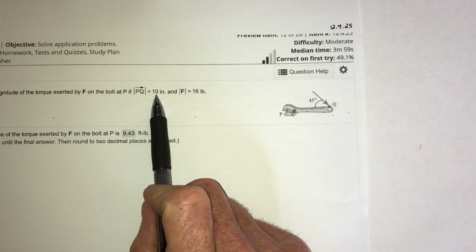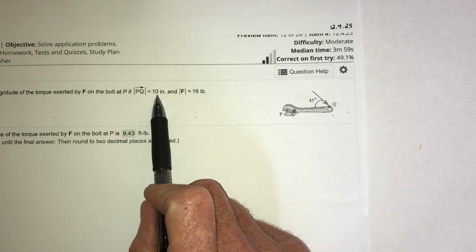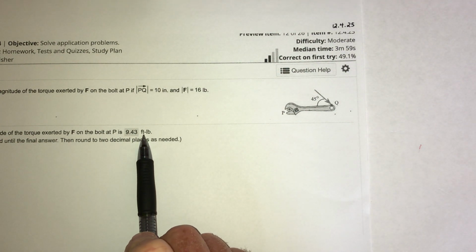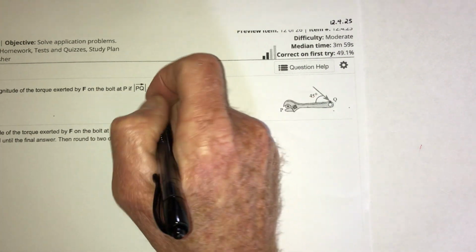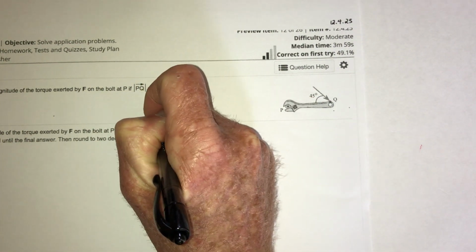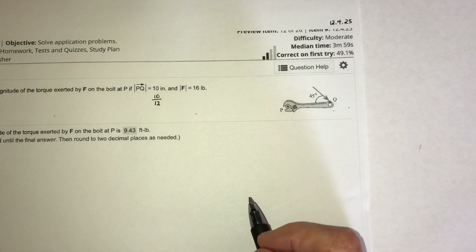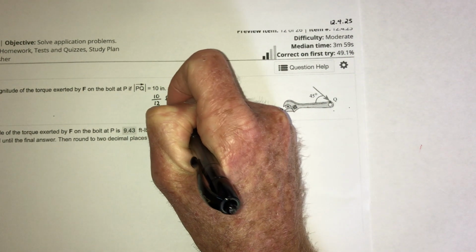You've got to watch out for things like this. Look at this. This is 10 inches, and in the answer it says it should be in foot-pounds. So I need to change this. I automatically need to change this to 10/12 of a foot.